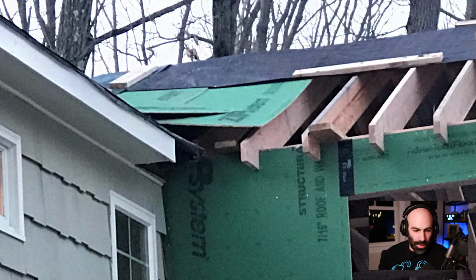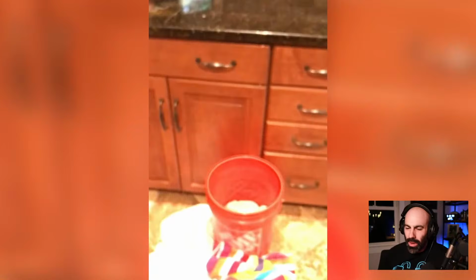And so what that means is I woke up one morning to this, which hopefully you guys can see. That's water dripping from a can light in my kitchen, from all of the leaks happening at the valley of that connection.